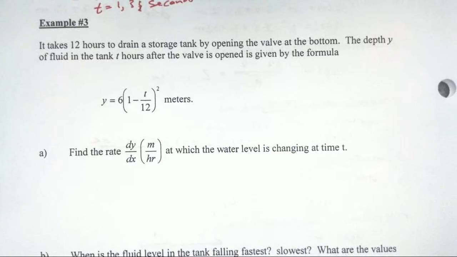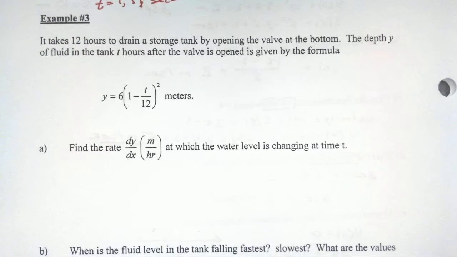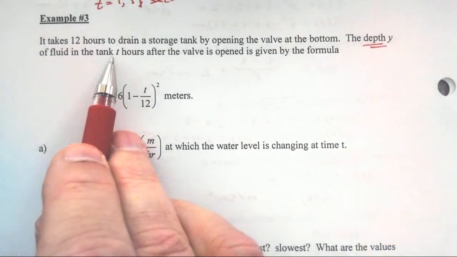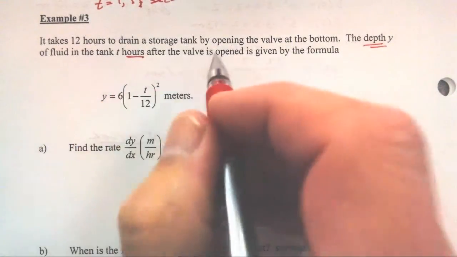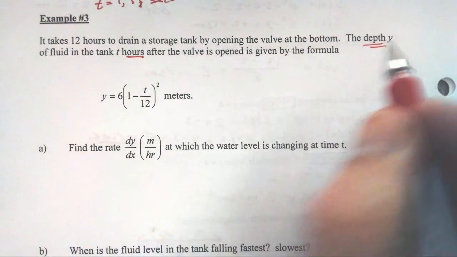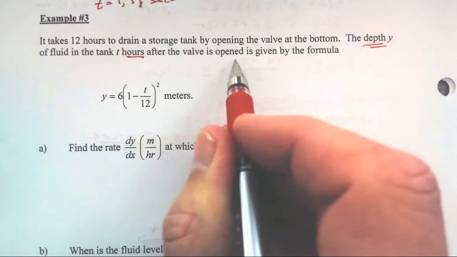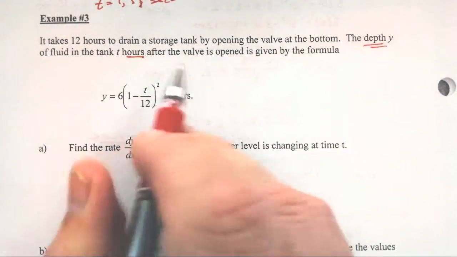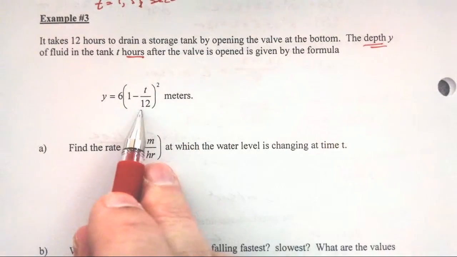Okay, it takes 12 hours to drain a storage tank by opening the valve at the bottom. The depth, we'll have to interpret that. The depth y of the fluid in the tank, t hours after the valve opens, is given by, let's say that is the depth in meters, this formula.